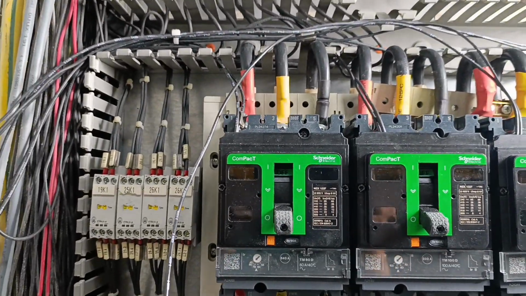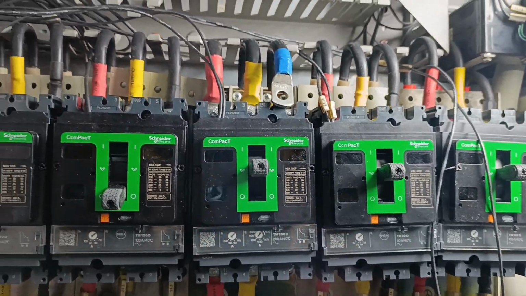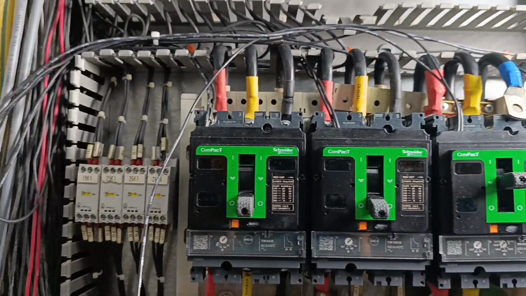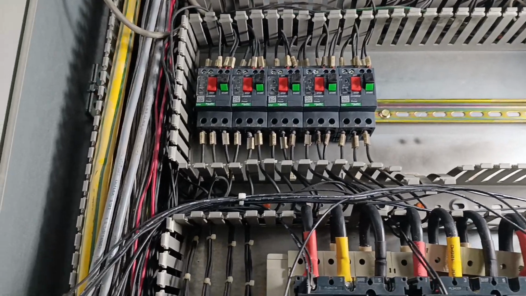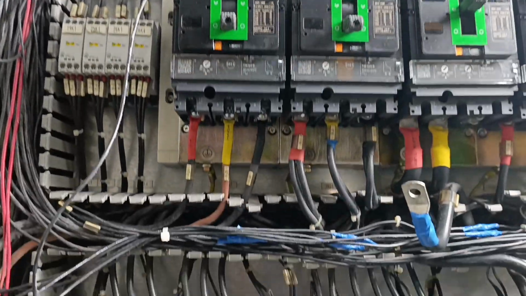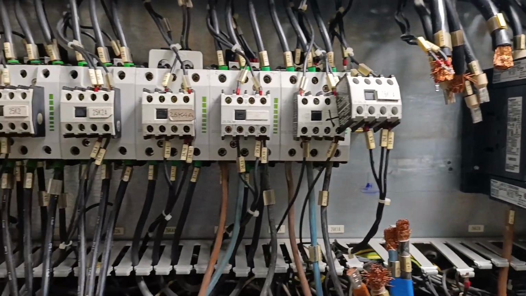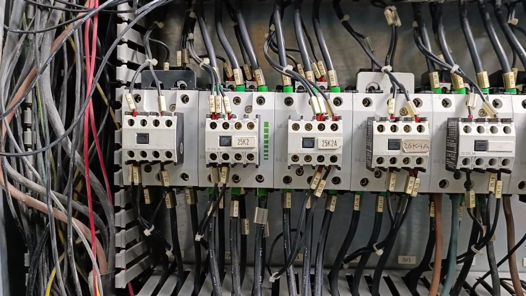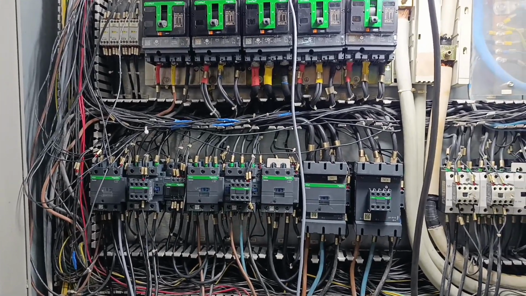Proper color coding: red, black, blue, red, black, yellow. All use this. All maintenance, change this breaker. And completed all the work.